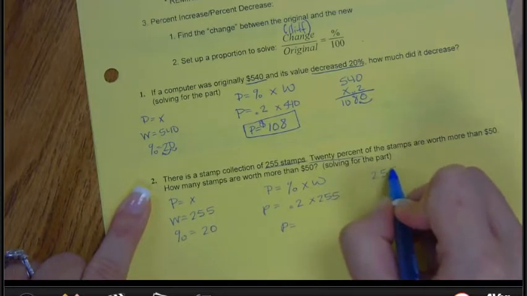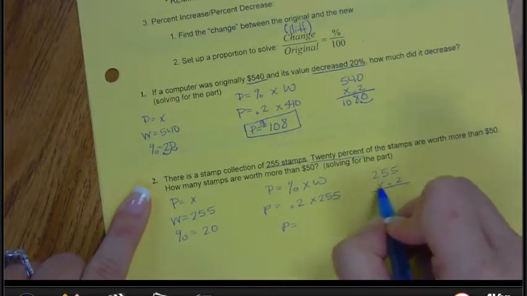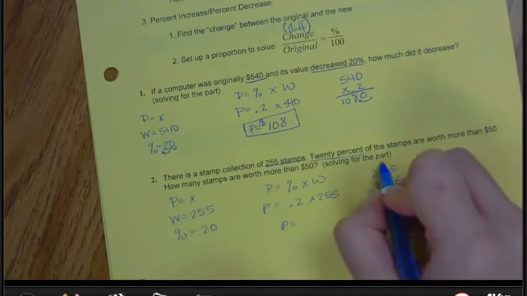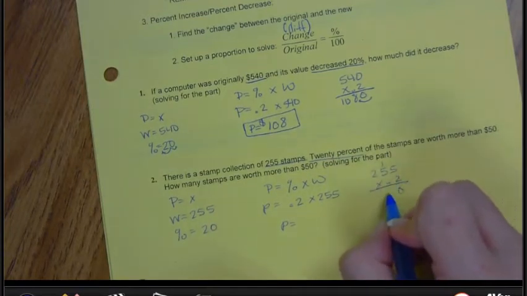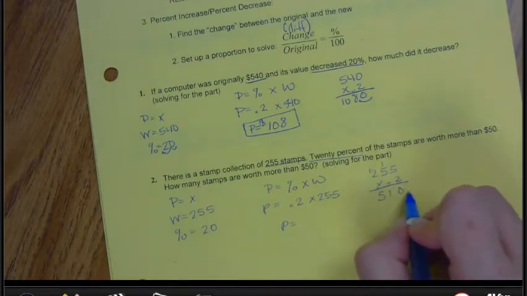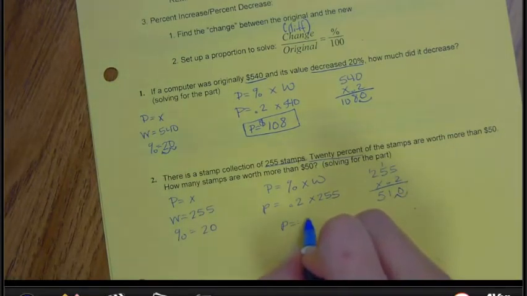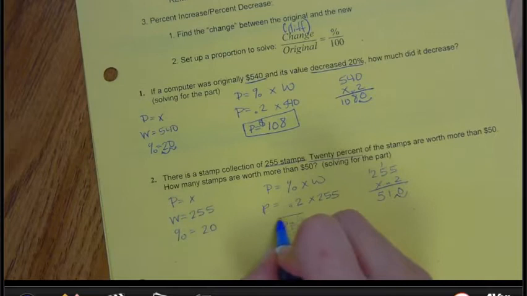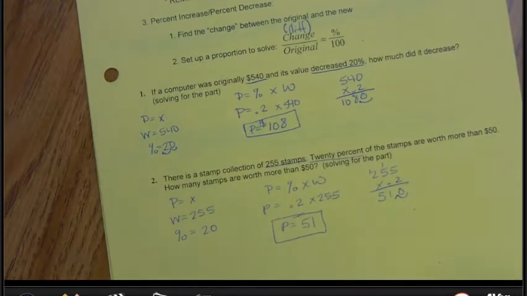Let's multiply it over here times 0.2. Well, 2 times 5 is 10. Carry the 1. 2 times 5 is 10, plus 1 more is 11. Carry the 1. 2 times 2 is 4, plus 1 more is 5. And I have 1 decimal place, so I'm going to move it inside 1 time to give me 51 stamps in my collection that are worth more than $50.